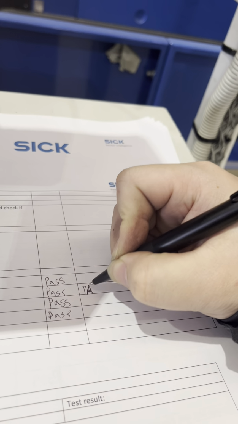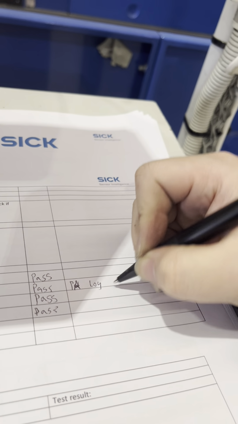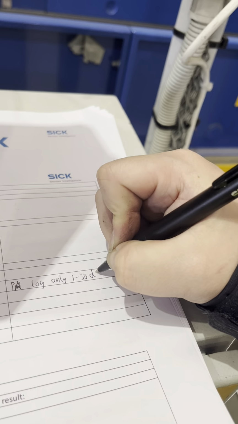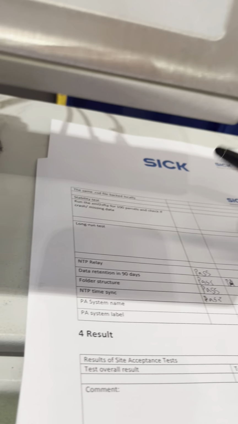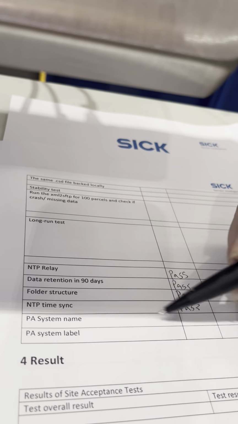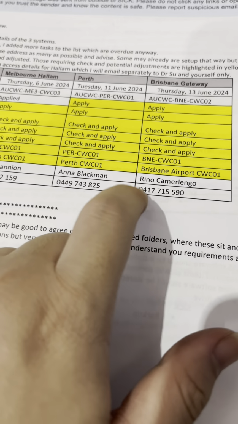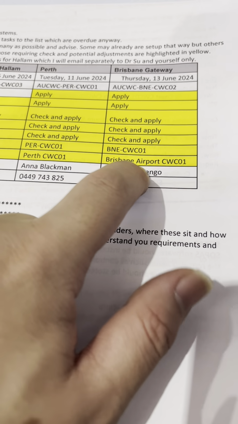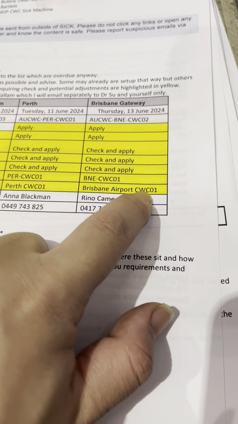Let's add some comment. What else? PA system name and a PA system label. Let's see, do I have that instruction? What name shall we use? Yeah, here it is. For Brisbane, the PA system name should be BNE-CWCO1, and the PA system label should be Brisbane Airport CWCO1.